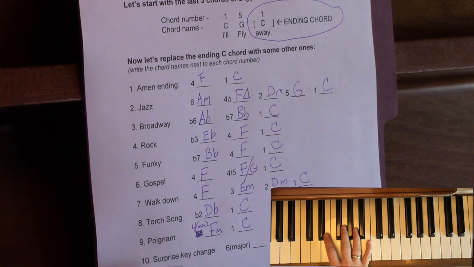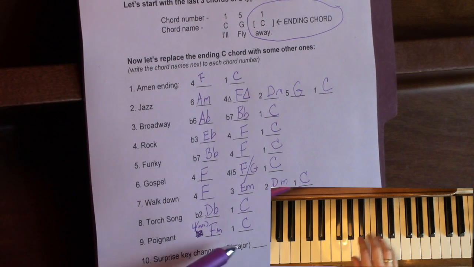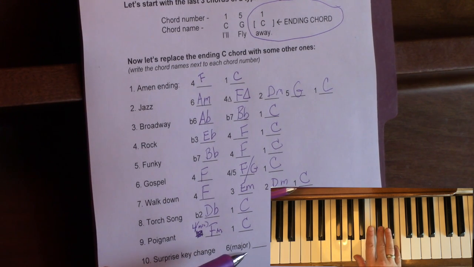And finally, the surprise key change. That's where you end up in a key different than the normal key of C, your home chord in this song's key. I'll fly away, woo.